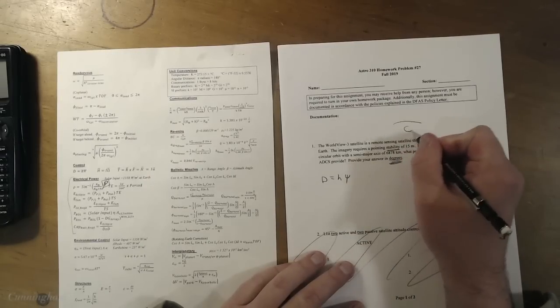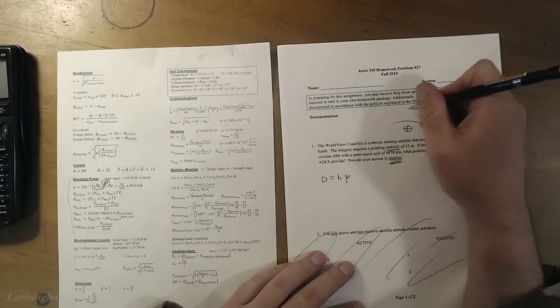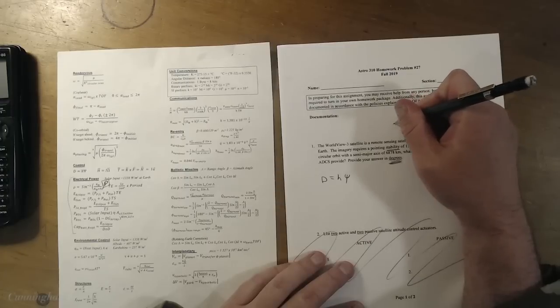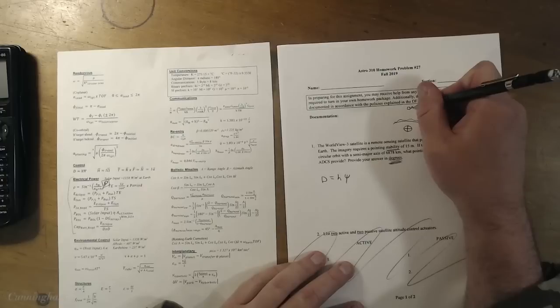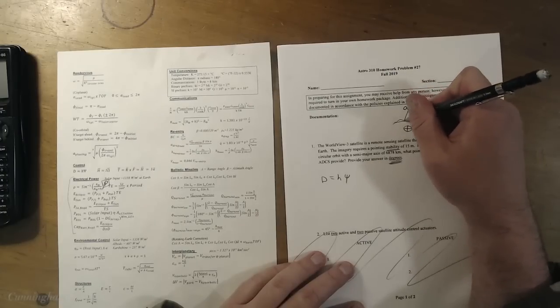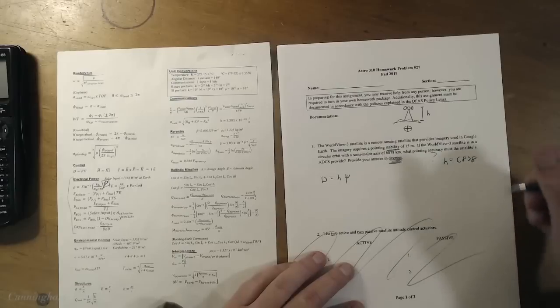That means that from the center of the Earth, here's the surface of the Earth, right? There's trees and mountains and stuff. And here's WorldView. The distance between it and the Earth that it's imaging is height.